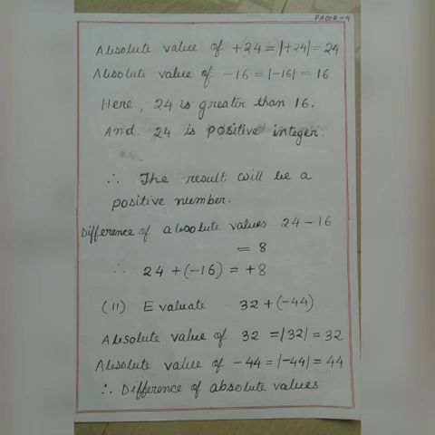Now it is seen that 24 is greater than 16. The numbers given to us are 24 and 16. 24 is greater than 16 and 24 is a positive integer. Therefore, the result we are going to get is a positive integer because the greater number is a positive number. Now we shall find the difference of the absolute values, that is 24 minus 16.